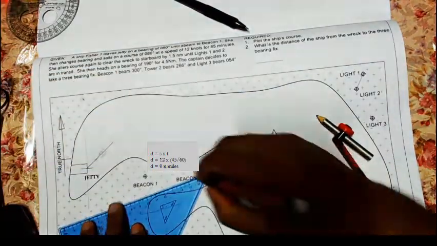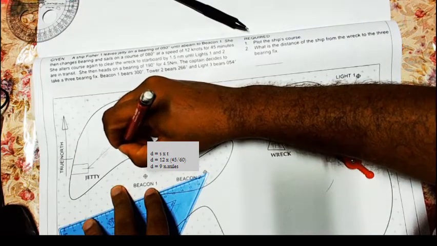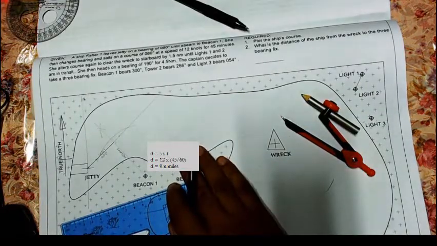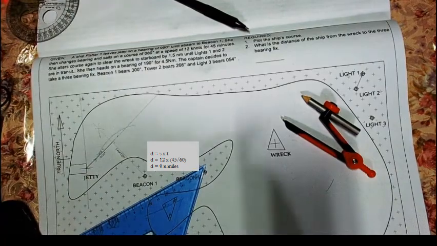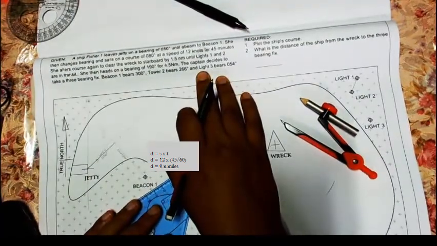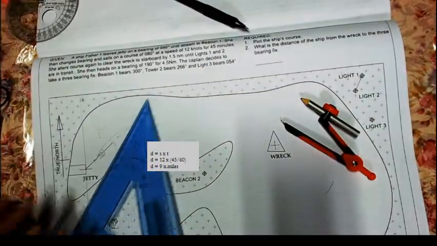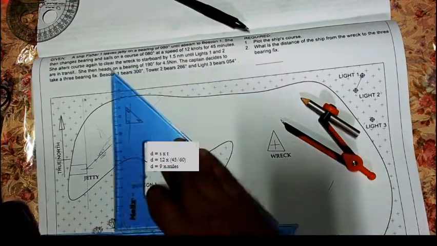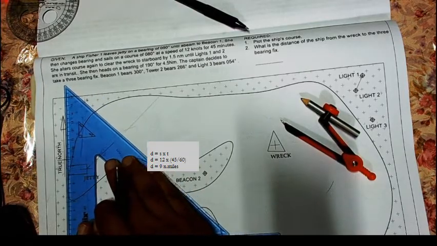The next part of the question says she then changes course and sails on a course of 80 degrees at a speed of 12 knots for 45 minutes. She alters course again to clear the wreck to starboard by 1.5 nautical miles until light 1 and 2 are in transit. First we have to look at the course of 80 degrees at a speed of 12 knots for 45 minutes.